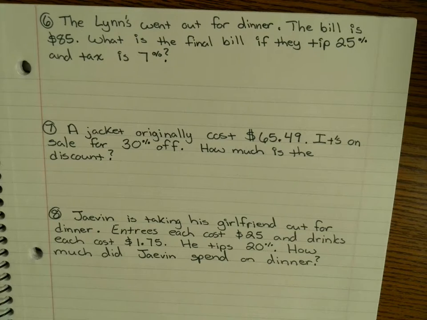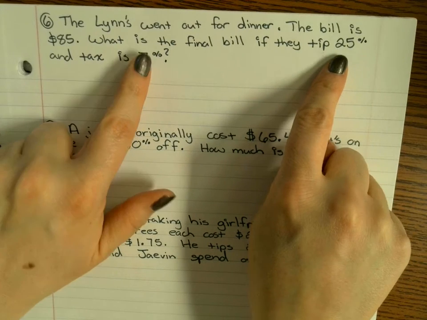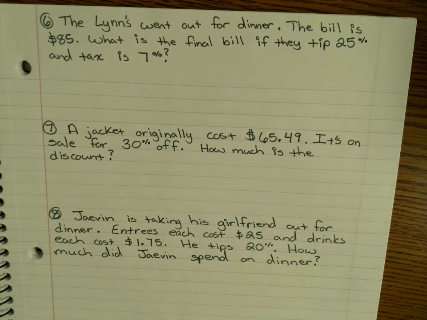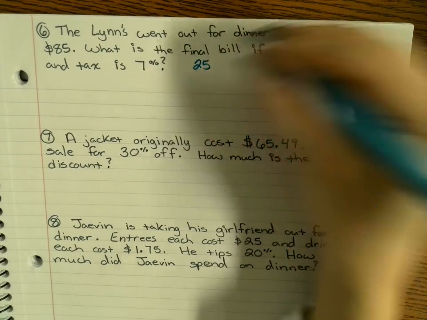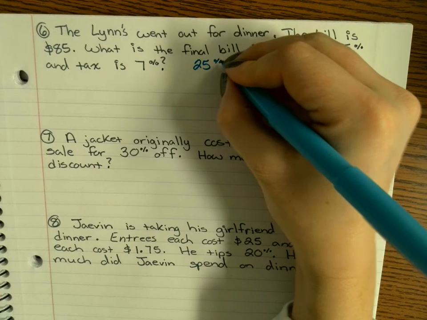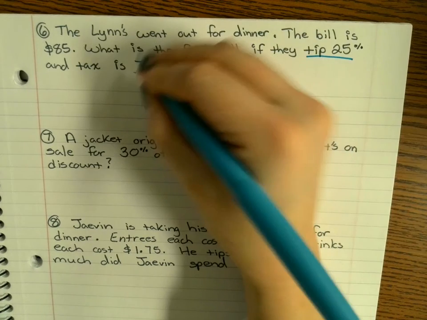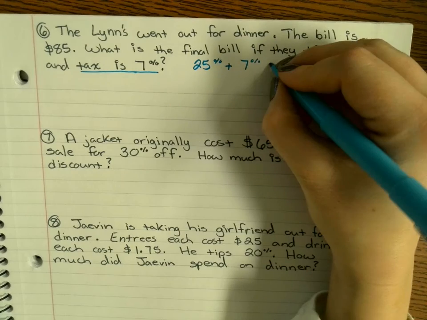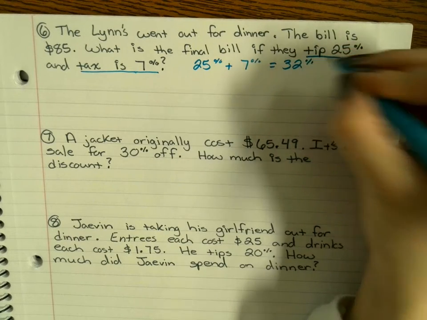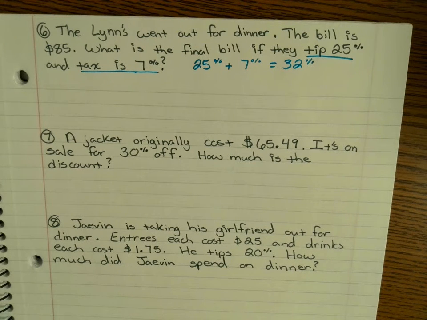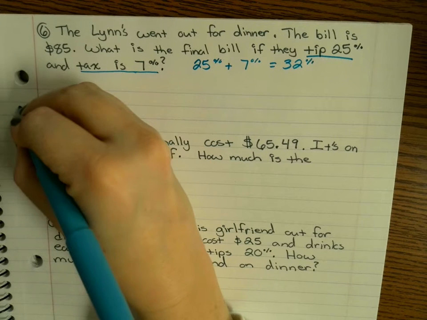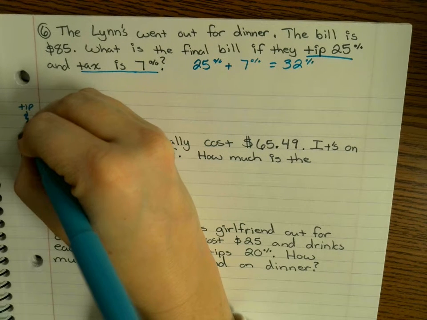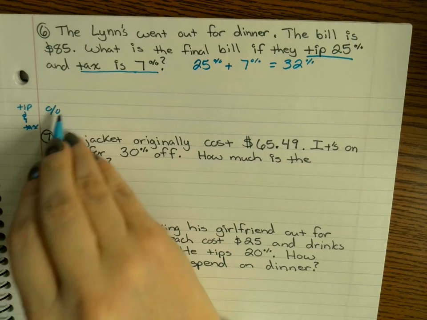So 25% tip and 7% for the tax, that means our percentage is going to be what percent? 32%. Good. So we're going to take that 25% from the tip and add it with the 7% from the tax, and that's going to equal 32% for the entire problem. So the percentage that we're using is 32%. I'm even going to write that down here, that this percent, which is for both tip and tax, is going to be 32.